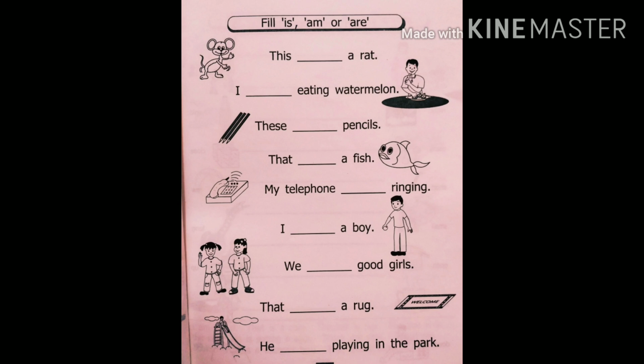So we are good girls. That dash a rug. That a rug means is. That is a rug. Then the last one is he dash playing in the park. He. So what do we fill here? He is playing in the park.